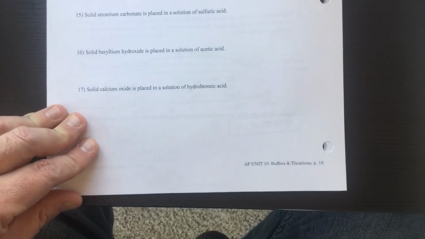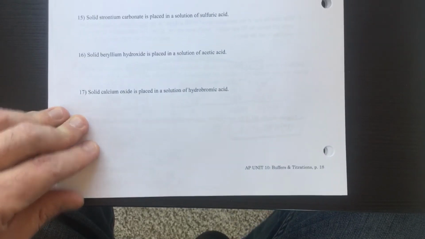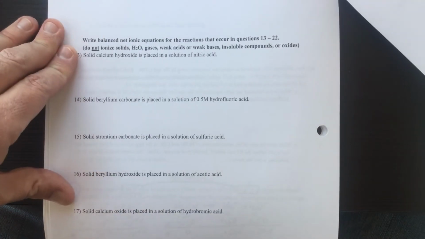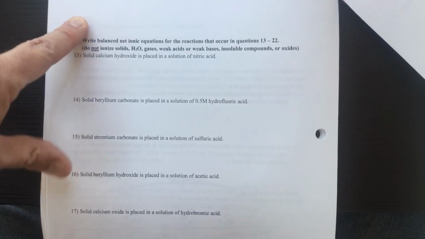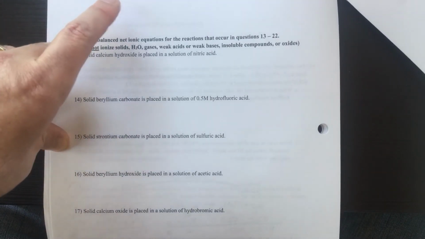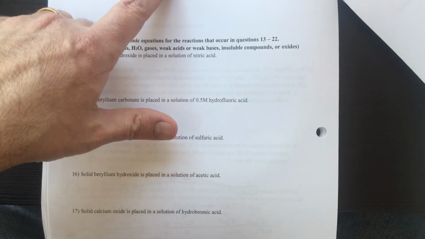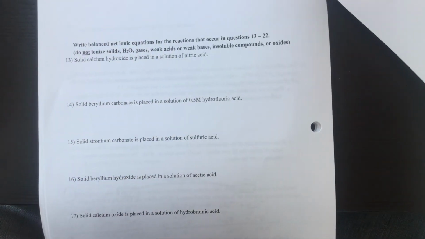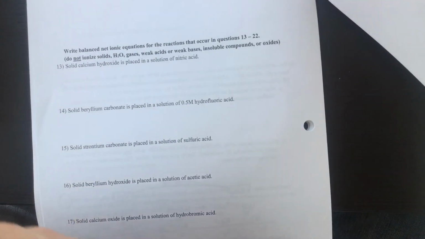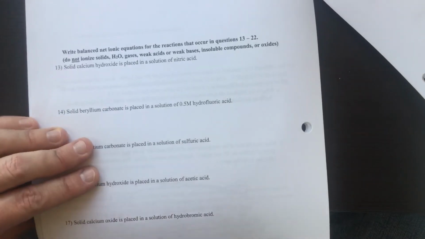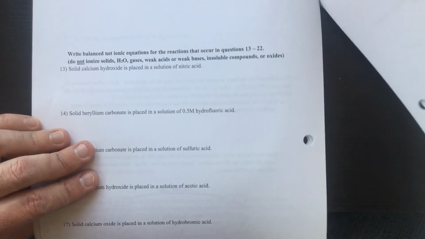So if you're looking to sample some of those problems, that'd be a good place to start. Problem number 12 on page 18 is discussing exactly what I was mentioning in example number 2, where the acid hits calcium carbonate, causing the dissolving reaction of calcium carbonate to occur more and more and more.